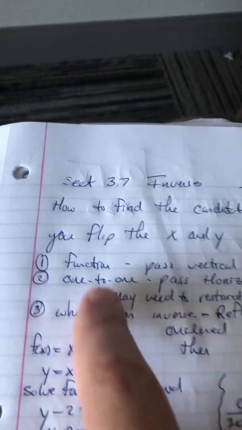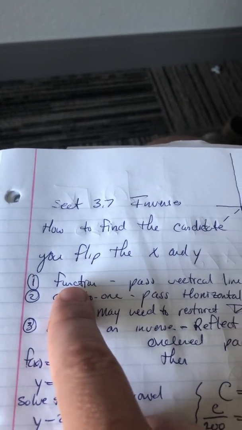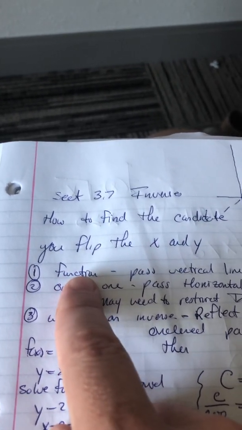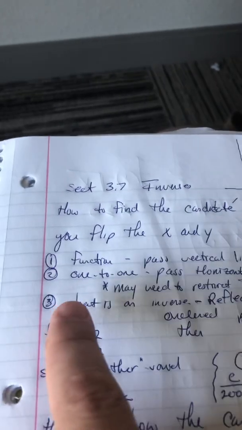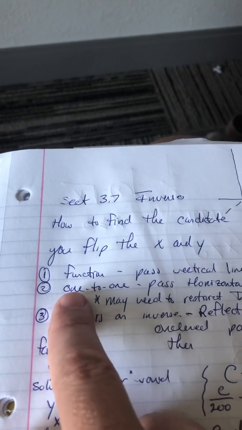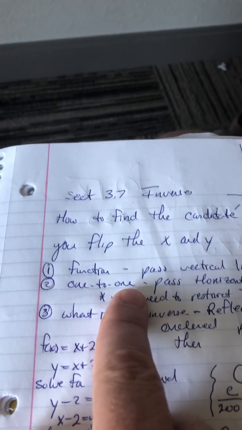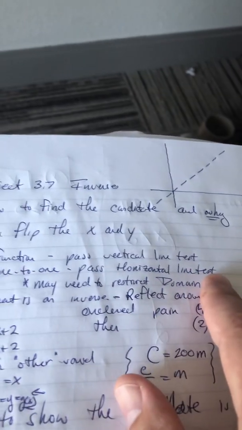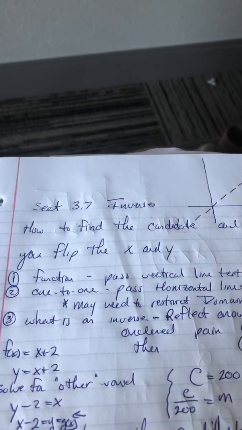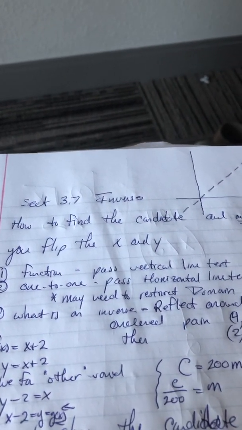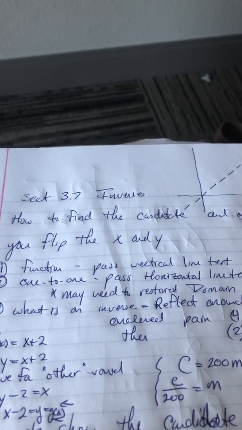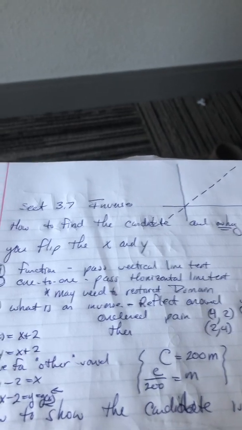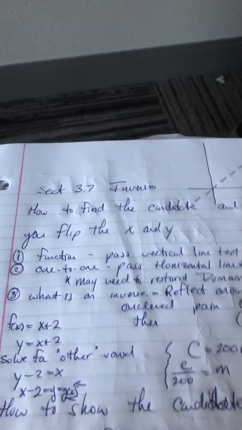So first of all, the object that you're looking at, the rule you're looking at, must be a function, and that must pass the vertical line test. So, just a quick way to check it. The function you're looking at needs to be one-to-one. That means it has to pass the horizontal line test. Now, if it doesn't pass the horizontal line test, that doesn't necessarily mean you're done. It does mean, however, that you're most likely going to have to manipulate the domain of the function so that it works. We'll do an example of that in time.